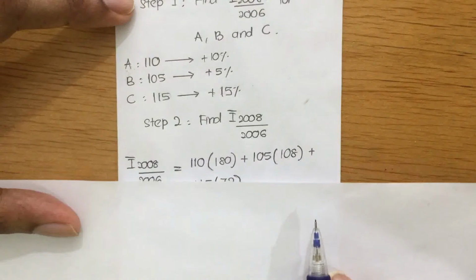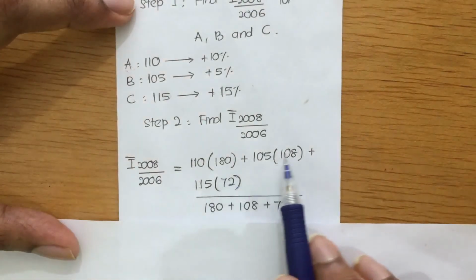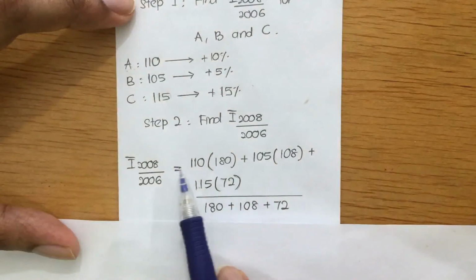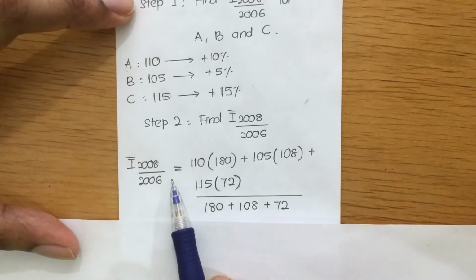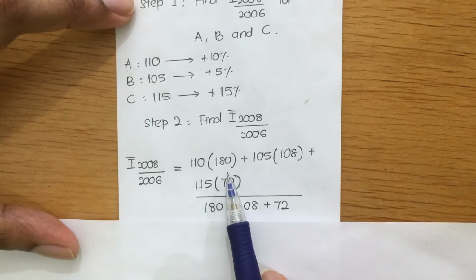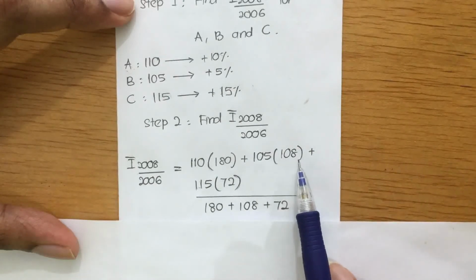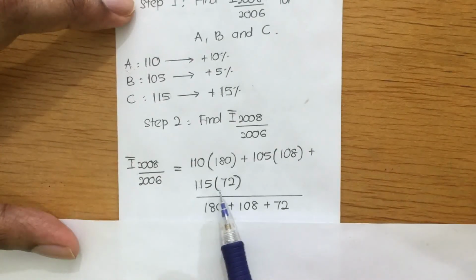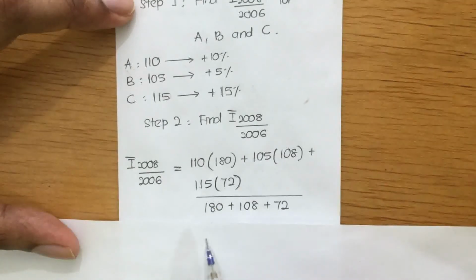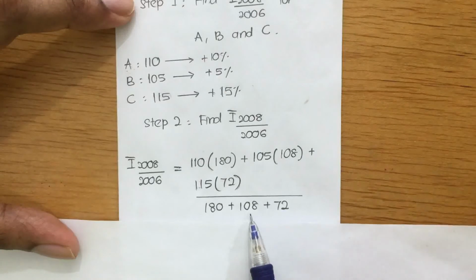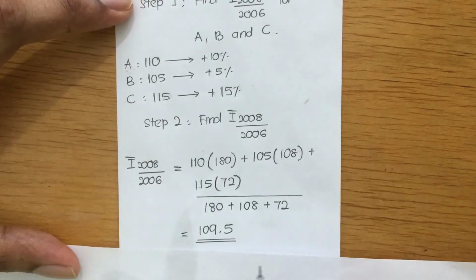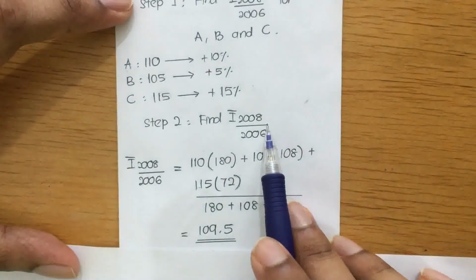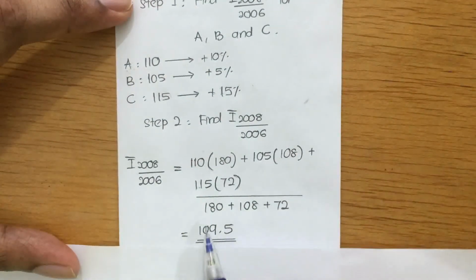The weightage has no difference, guys. The weightage remained the same, only the price index changed. So the composite index of the year 2008 based on the year 2006 equals 110 times 180 plus 105 times 108 plus 115 times 72. You divide by the summation of the weightage, guys, which is 180 plus 108 plus 72. You calculate this, you should get your answer 109.5. So this is your composite value of the year 2008 based on the year 2006, which is 109.5.